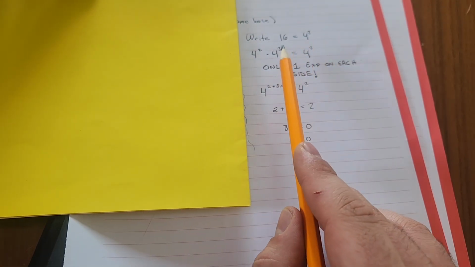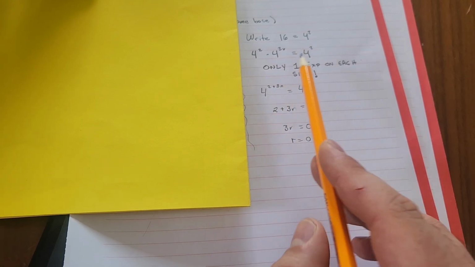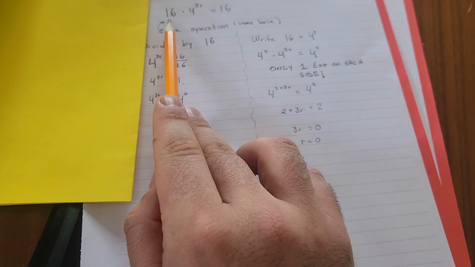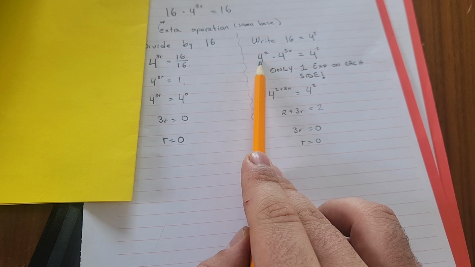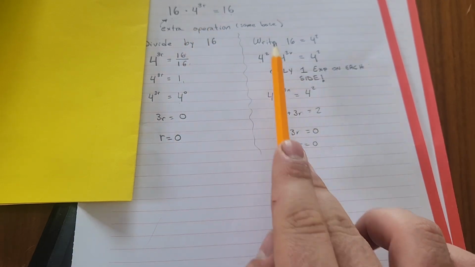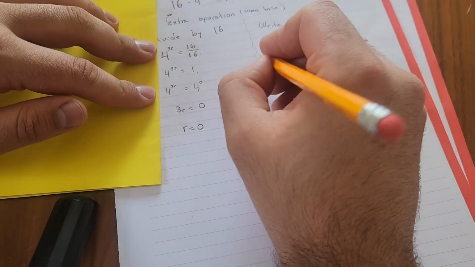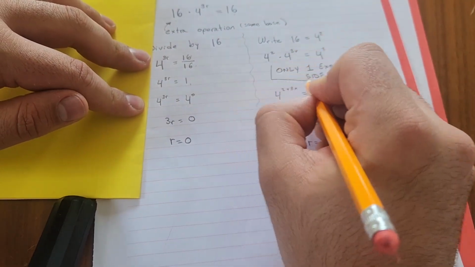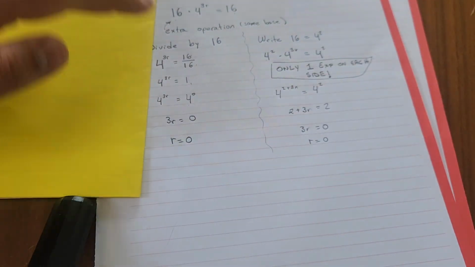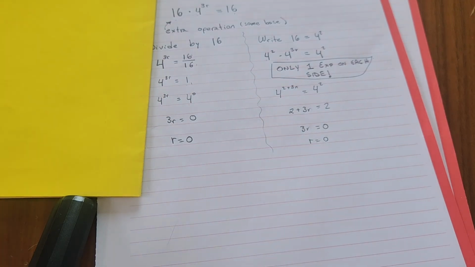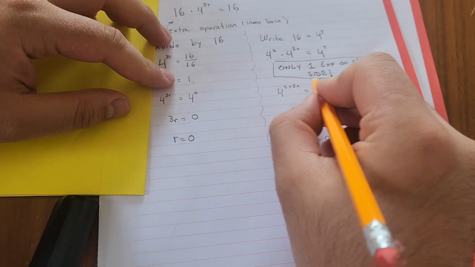Well, 16 is 4 squared. So it is 4 squared times 4 to the power of 3r equals 4 squared. And to cancel the bases, I need to have only one exponent on each side. You cannot say, oh, Mr. Cacho, I only have 4s, let me get rid of those 4s. No. I need to have only one exponent on each side, like this expression.